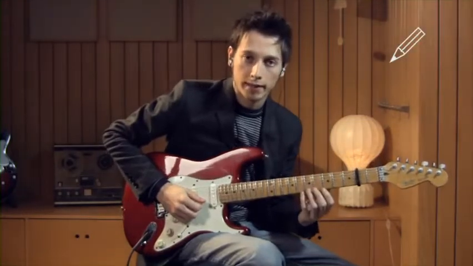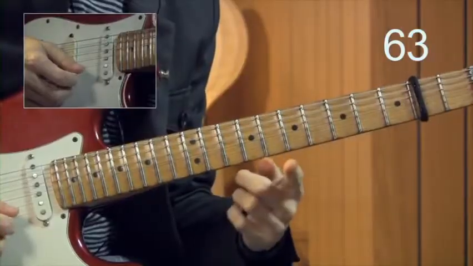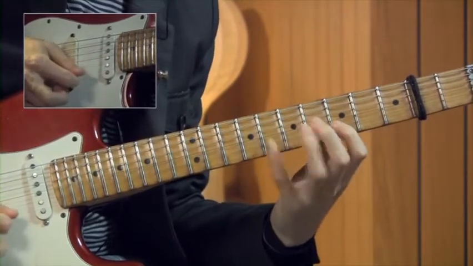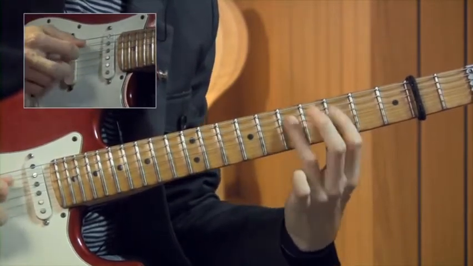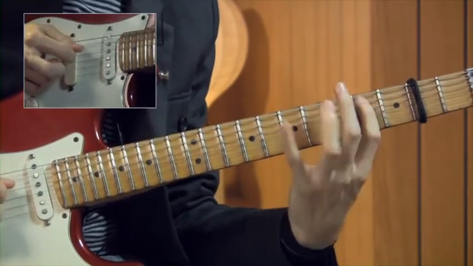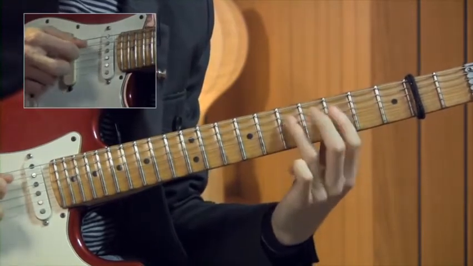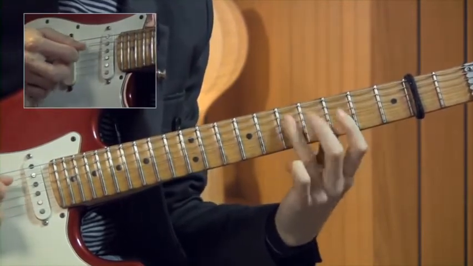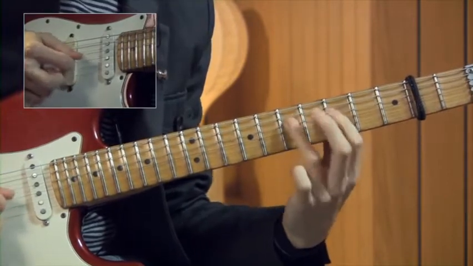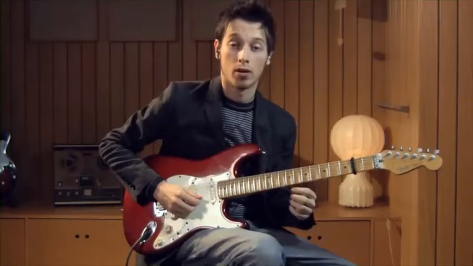Let's go back to the three-note pattern and add one note at a time now. Pay attention to the picking. Bit faster.